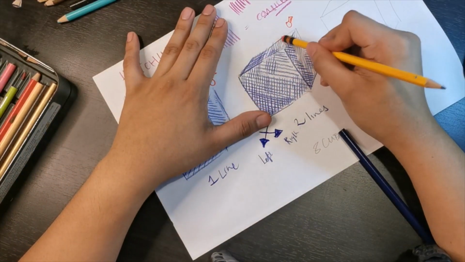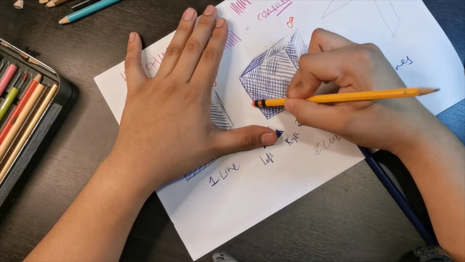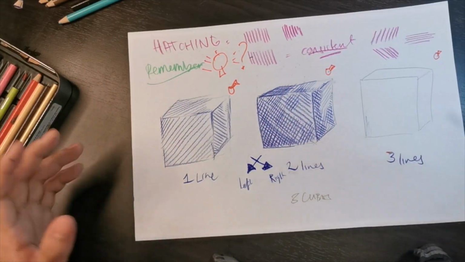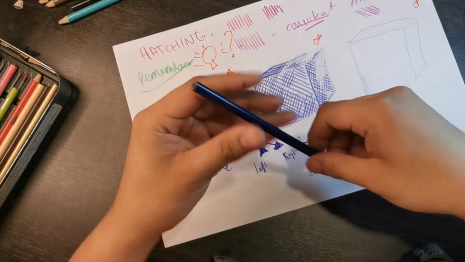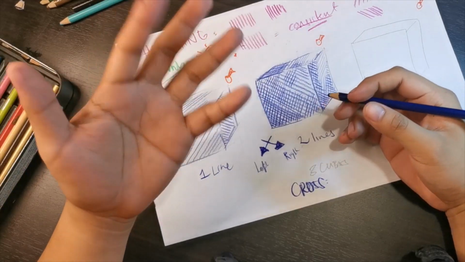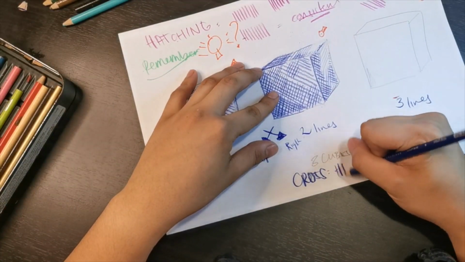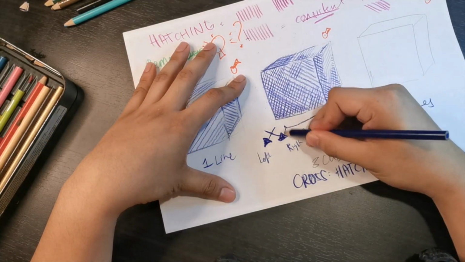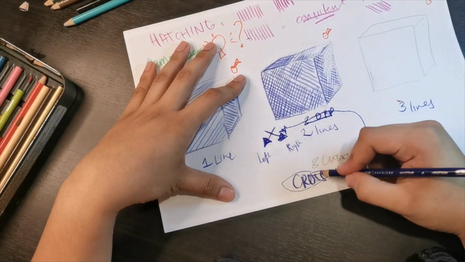Maybe I can use some... okay. See the difference, okay? With 2 layers of hatching, or what we call cross hatching. Okay, try to remember the term. When we have 2 or more lines in hatching we call it cross hatching. Okay, because it uses two opposite lines or two crossing lines.